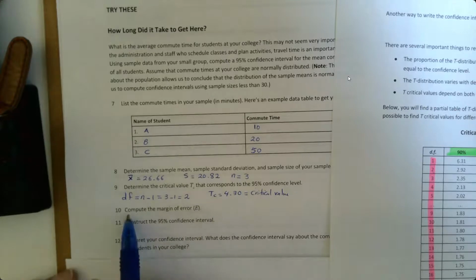The next step, question says, now that you have all of the information, compute the margin of error.